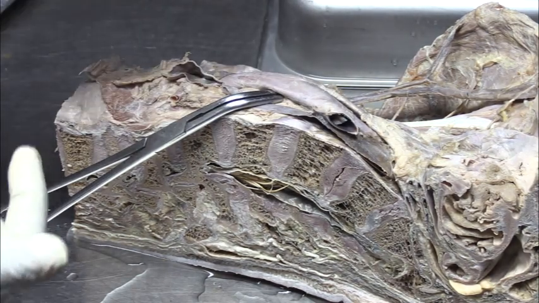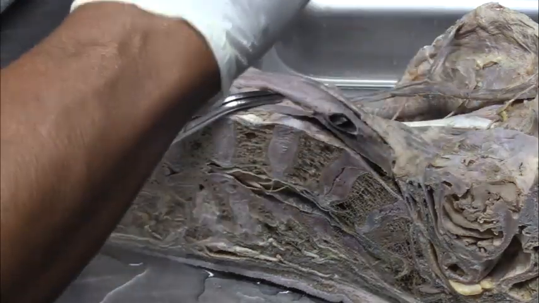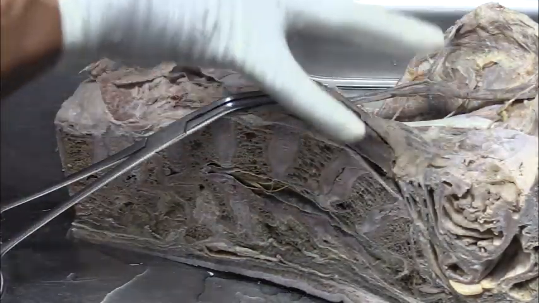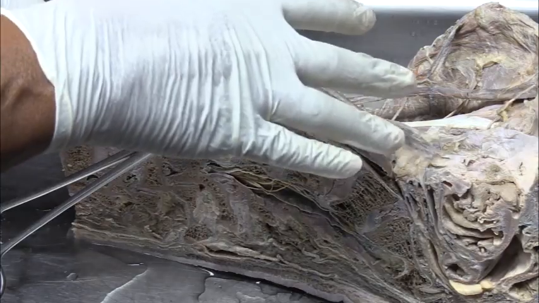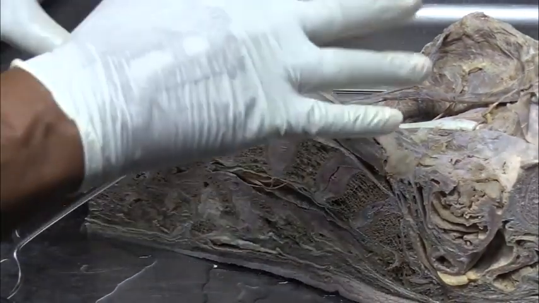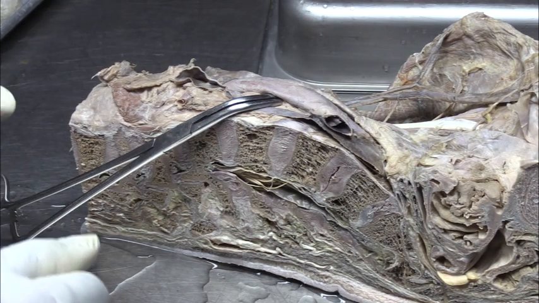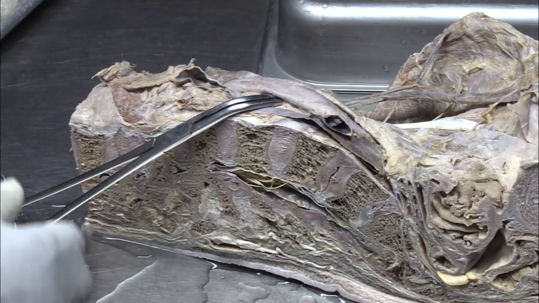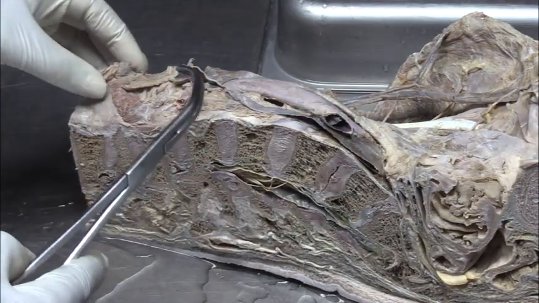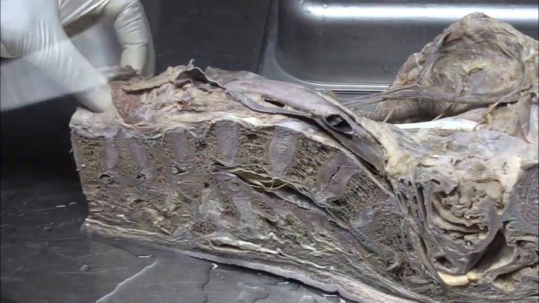These go to the structures anterior to the retroperitoneum, and as you know, those are structures related to the gut. So the gut is going to have 3 major vessels.